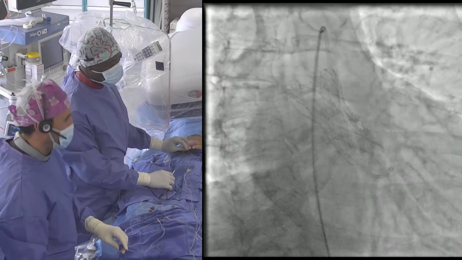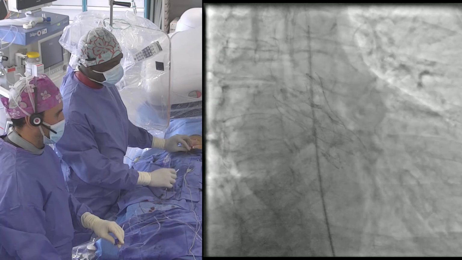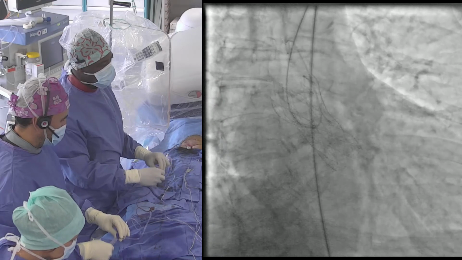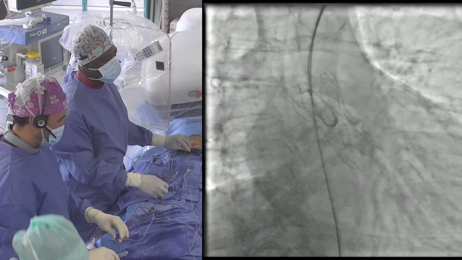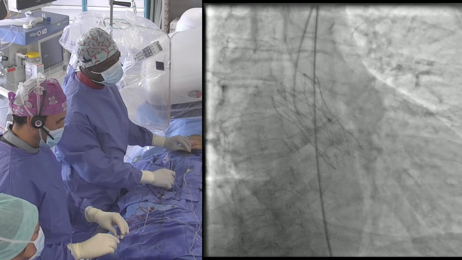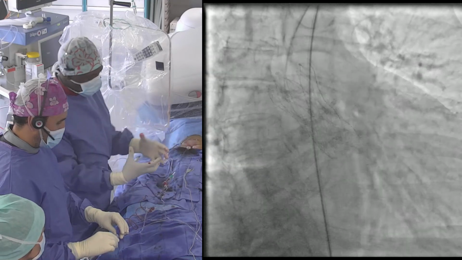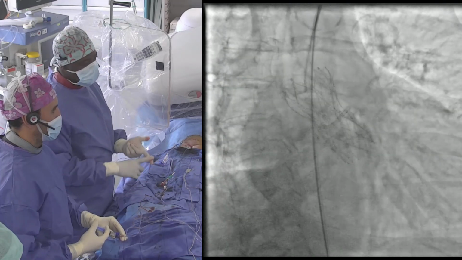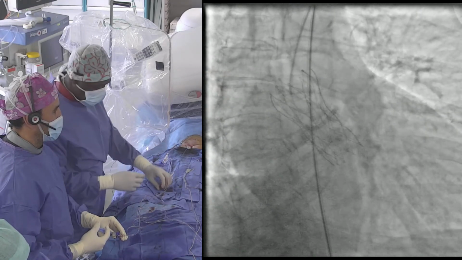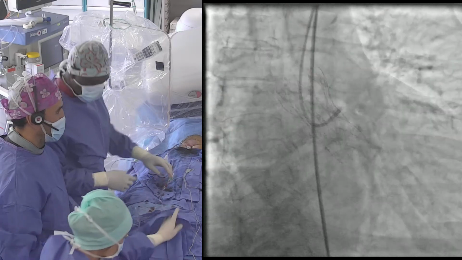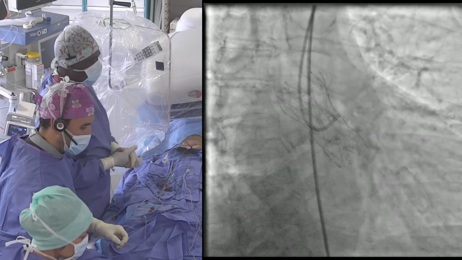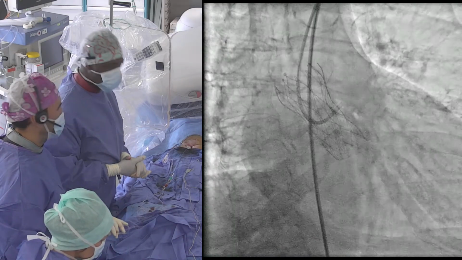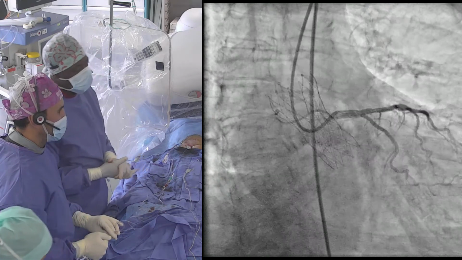Exactly. So now that we are central, I will try with the wire to get access across the struts. We've selected a 3.0 EBU just to match the fact that we are working into a stent frame, and you see that if you have a proper commissural alignment and a nice implant depth, it's very easy to achieve the coronary cannulation to get access to the coronary artery. Yeah, so you downsize your shape by 0.5 approximately. Yeah, exactly. Okay, good.